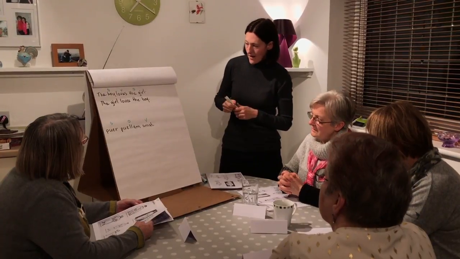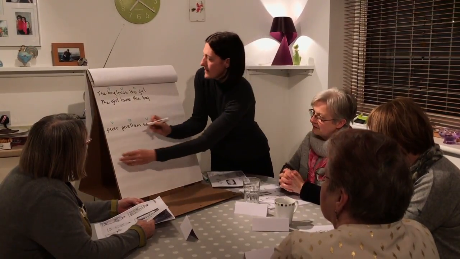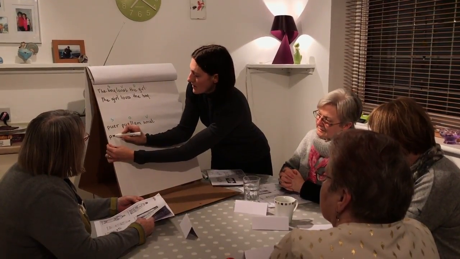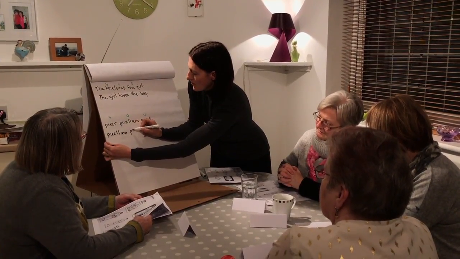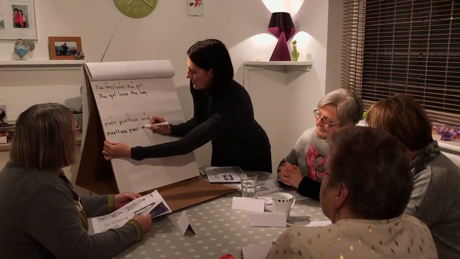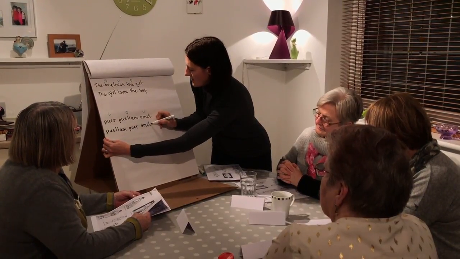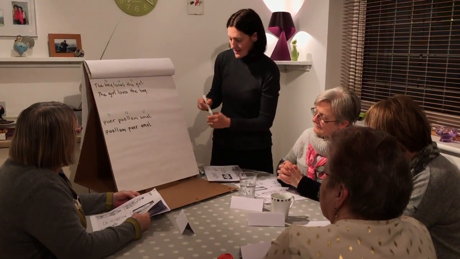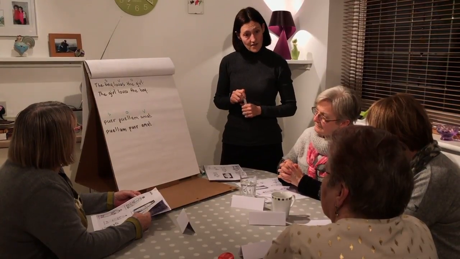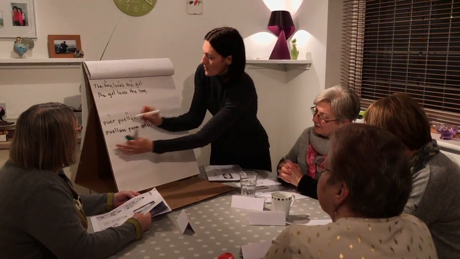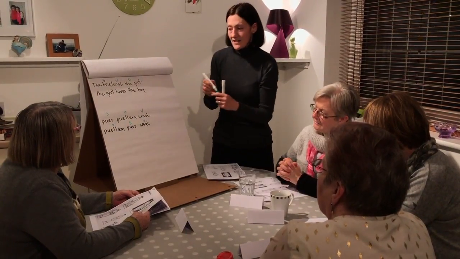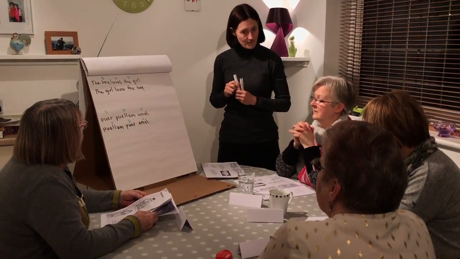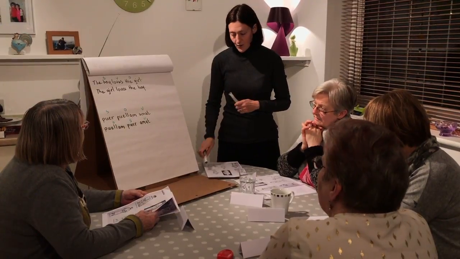If I were to swap round the nouns in the Latin sentence, however, and put puellam, the girl, puer, the boy, amat, he loves, that still means the boy loves the girl. So you've now got object, subject, verb, but it still means the boy loves the girl, even though you put it in a different order.